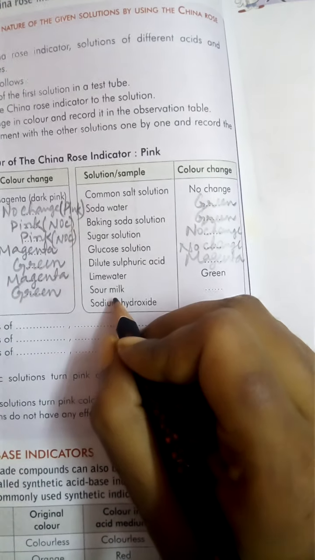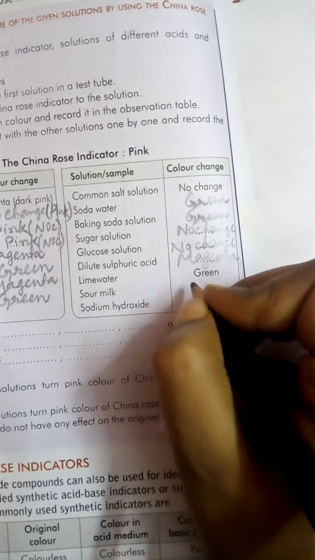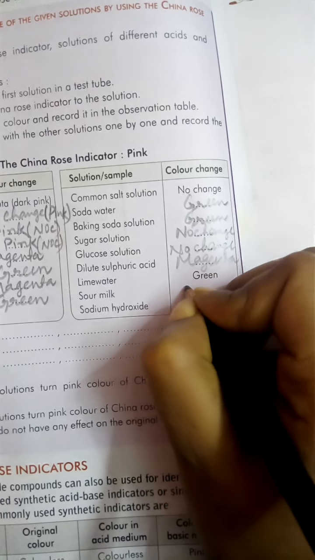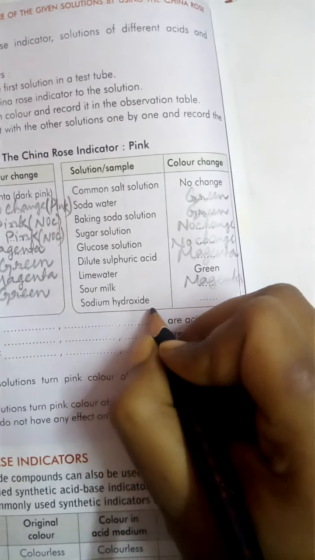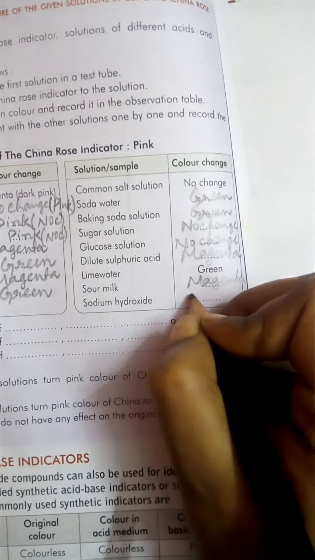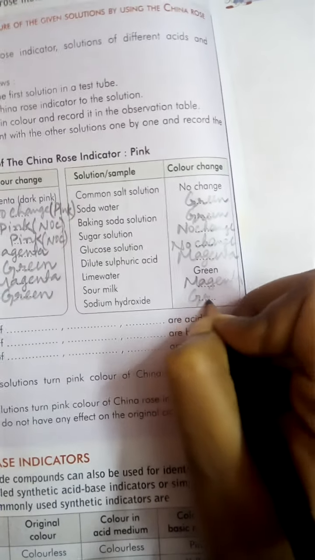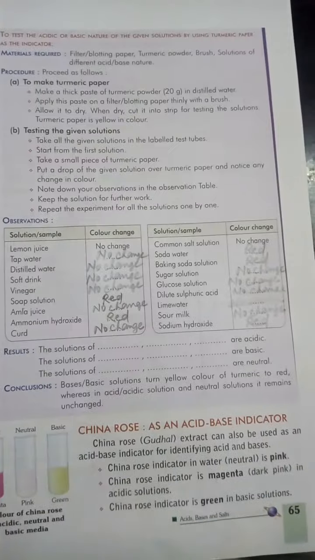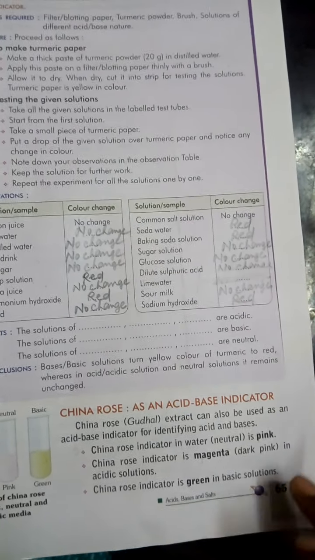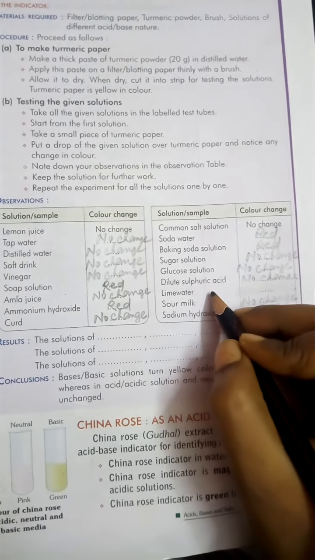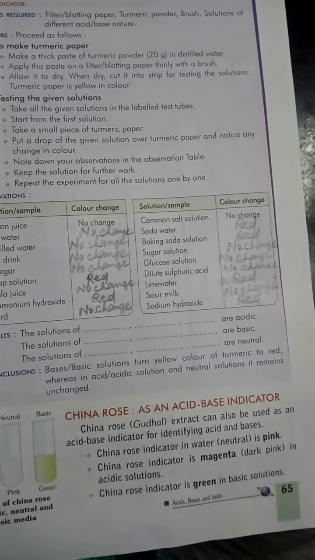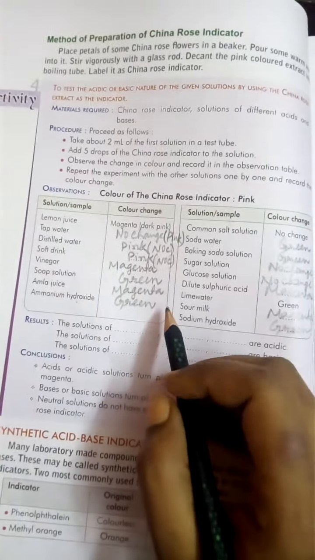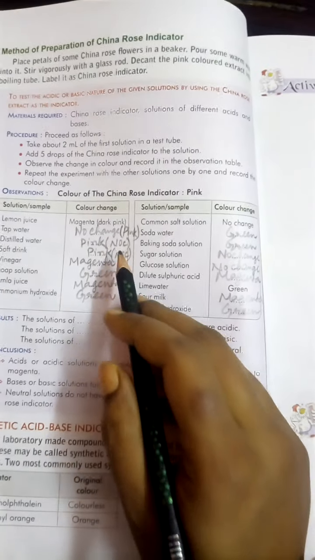Children, one correction you do in page number 65, that here lime water when mixed with turmeric paper, it becomes red in color because it is also a basic solution. Okay, so now here we have done our activity 4. We have written all the color changes for China rose as an indicator. So you can write here any three acidic solution names, any three basic solution names, and any three neutral solution names. Among these you can write any three acidic, basic or neutral solution names.